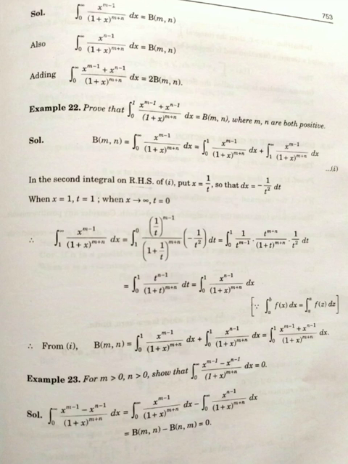Once again, we know that if you change the variable, the integral limits also change. The limits were x from 1 to infinity. Taking x equal to 1, we get t equal to 1. If x equals infinity, then 1 by infinity is 0, that is t equals 0. Apply these values in the second part of the RHS.